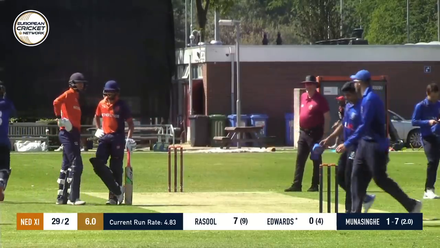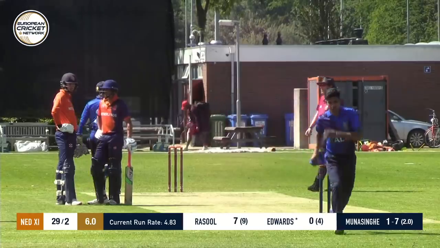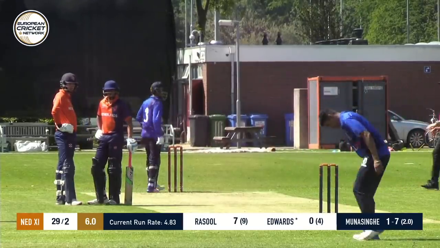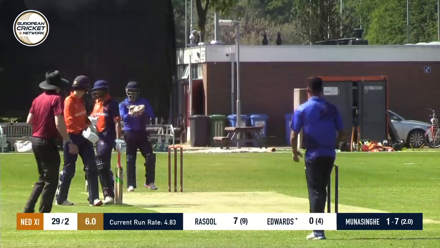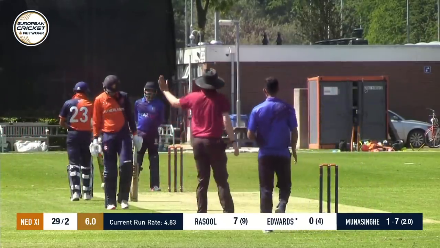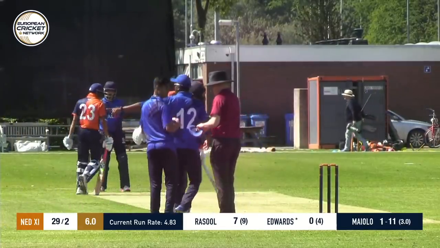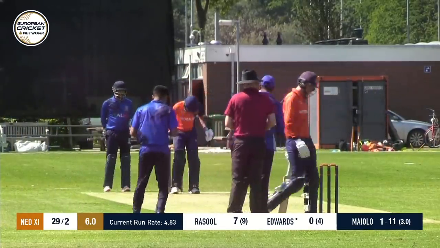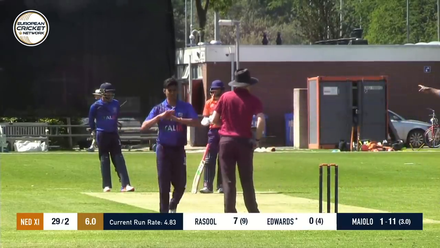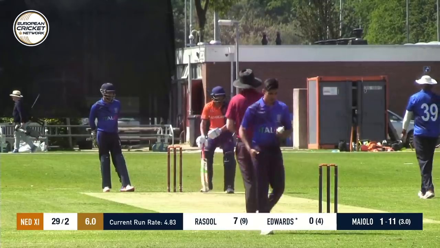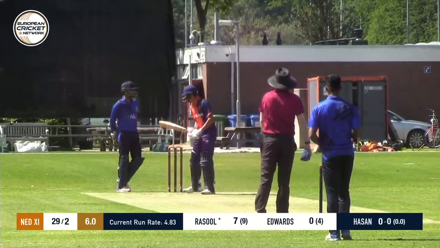Sorry if I'm not pronouncing these names correctly. That's just life. Having a bowling change. I'm not quite sure who this is yet. He doesn't have a number on his shirt. But I believe that's Rakibul Hassan. The numberless. Too good for a number, they say.